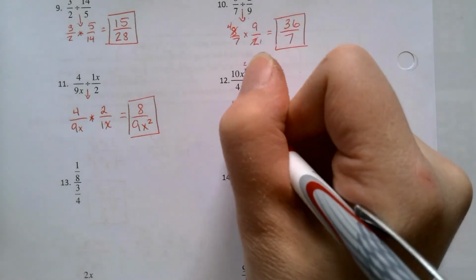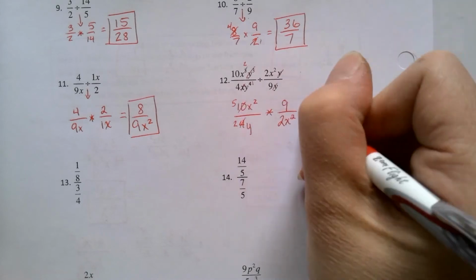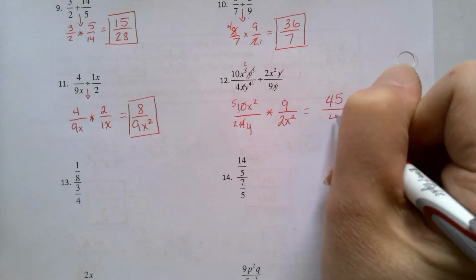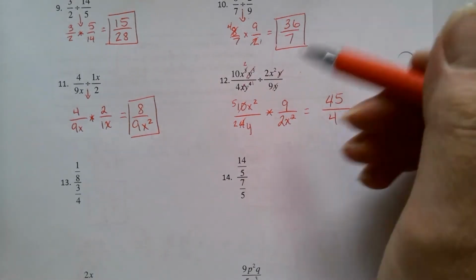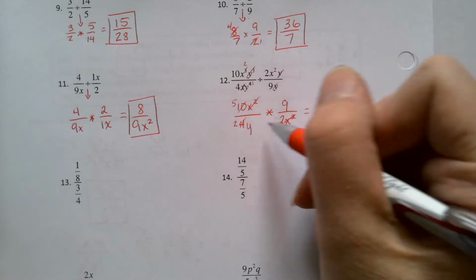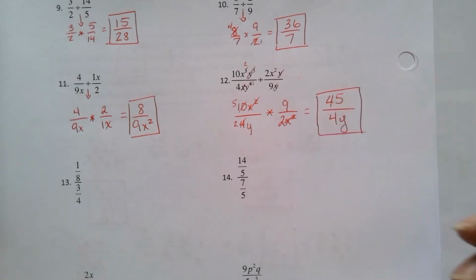I'm going to go ahead and do this. Don't forget, you can always reduce top to bottom. And what's left is a 45 in the top, a 4 in the bottom. And then let's look at these variables. The x squared cancels with that x squared there. And really, we're only left with a y in the denominator. And that is our final answer.